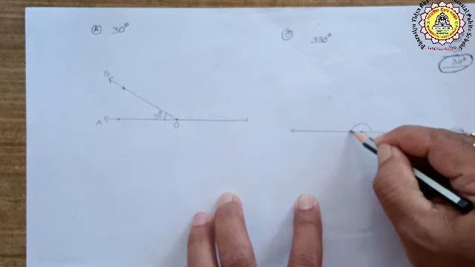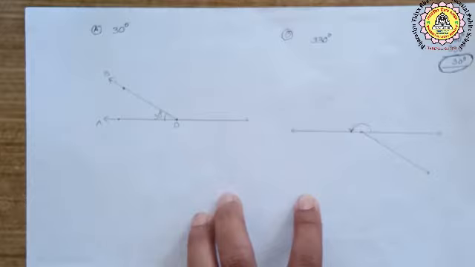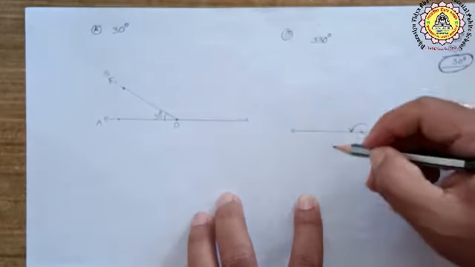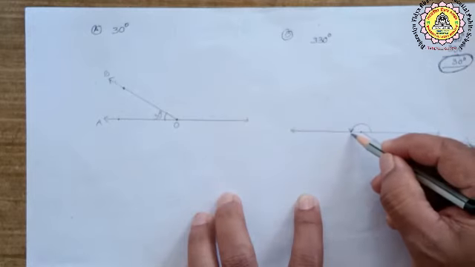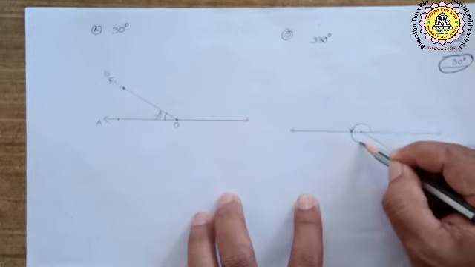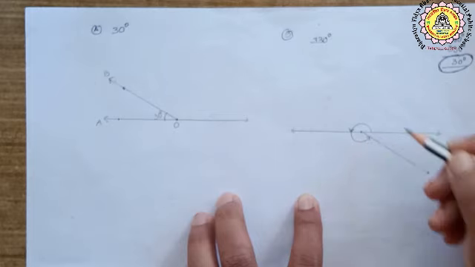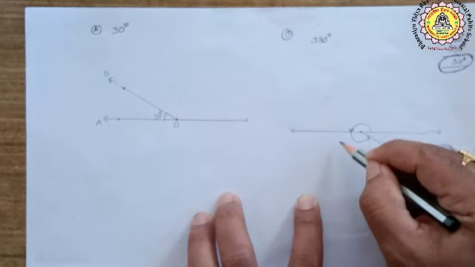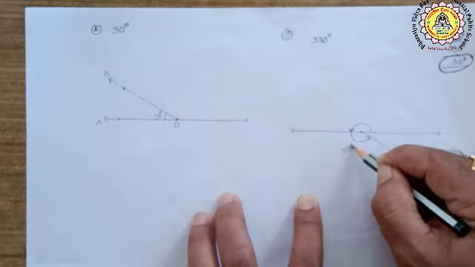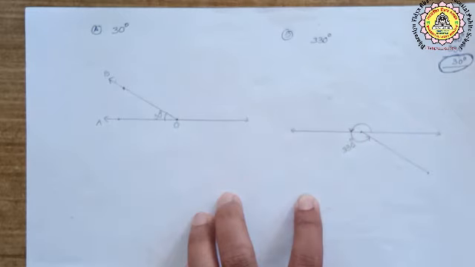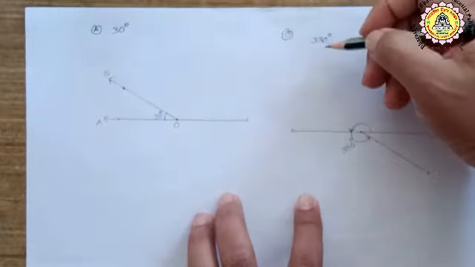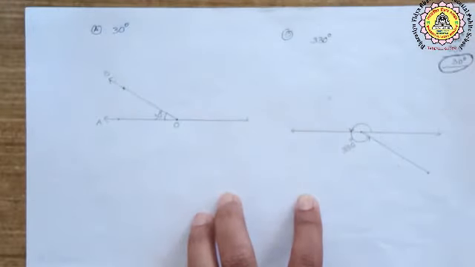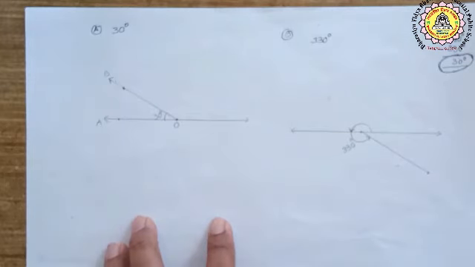So a straight angle plus 30 more degrees we should draw here, up to here it came. All these degrees together are 330 degrees. This is a reflex angle. Okay, understand?